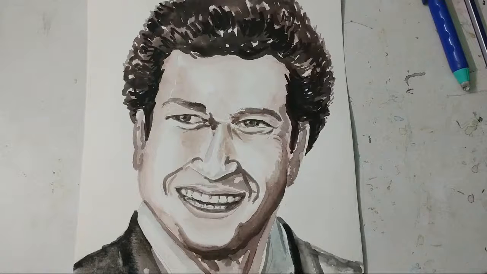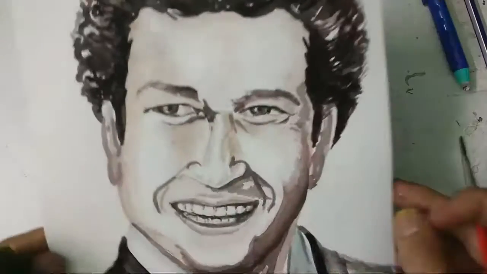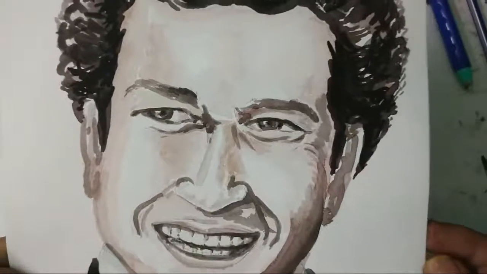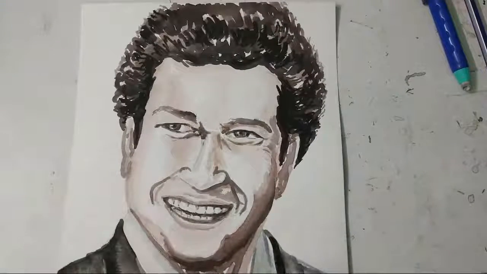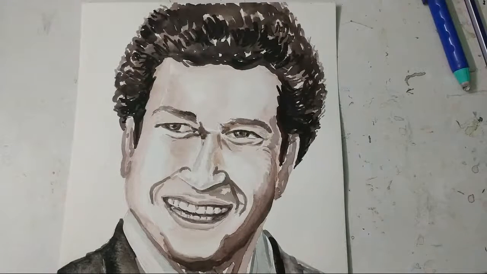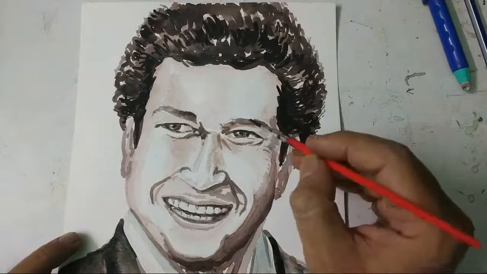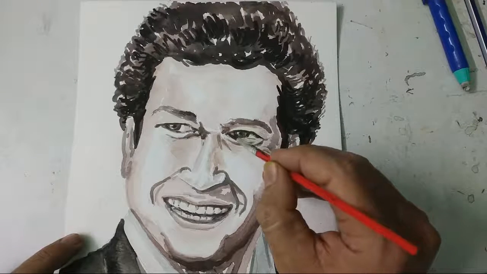Now there is something which I have to do on the eyes. Now what is in the eyes? Both the eyes are okay, but I have to give them some life. So what I am doing, make the upper area of the eye dark.